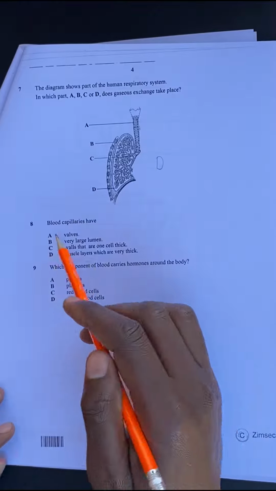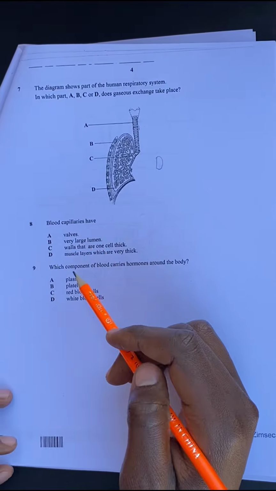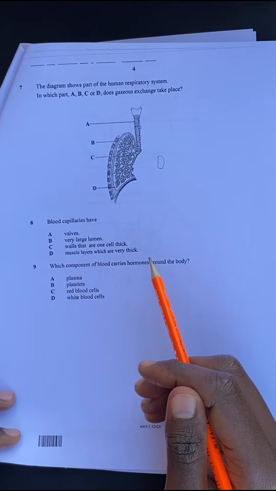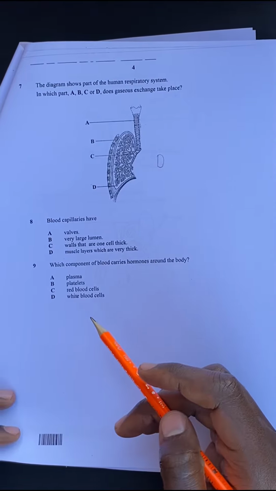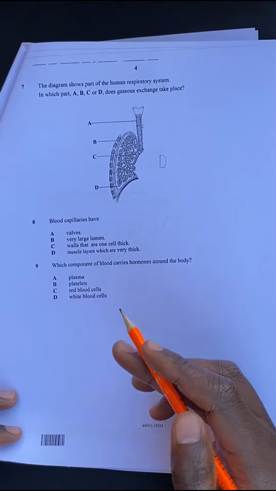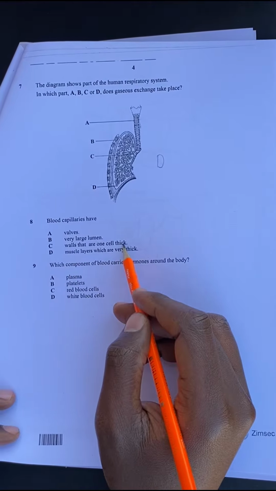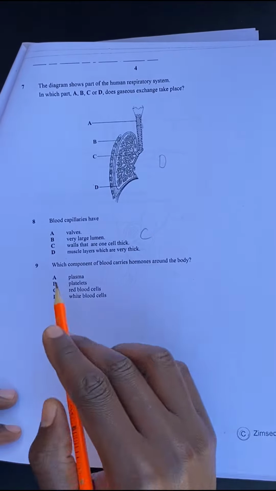Number 8. Blood capillaries have. This question requires you to recall the adaptations or the structure of blood capillaries. The correct structure of blood capillaries here is that they have walls that are 1 cell thick. So the answer here is C.